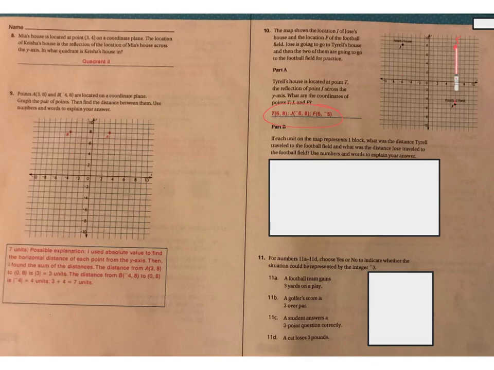So if I'm going from Terrell's house to the football field, I'm 1, 2, 3, 4, 5, 6, 7, 8, 9, 10, 11, 12, 13. So we're 13 blocks away. And then if I'm going from Jose's house to the football field, well, I can go over to Terrell's, and then I can add the 13, right?